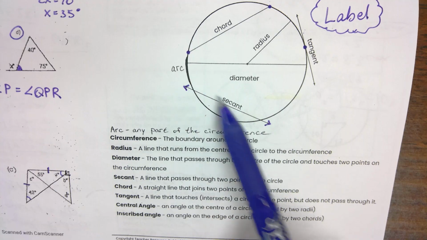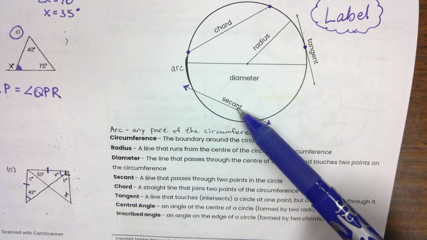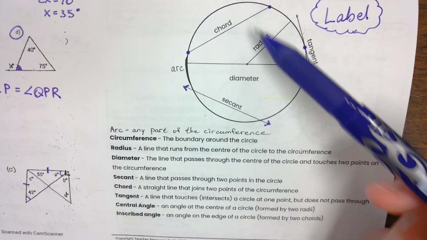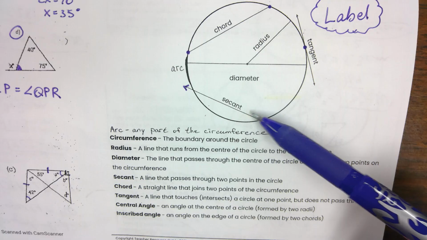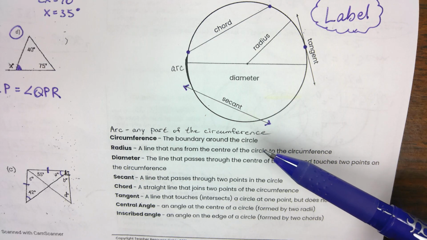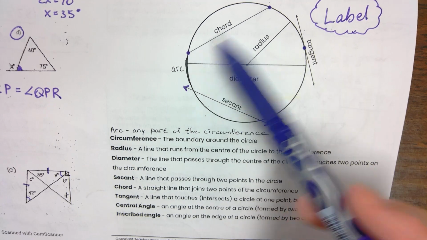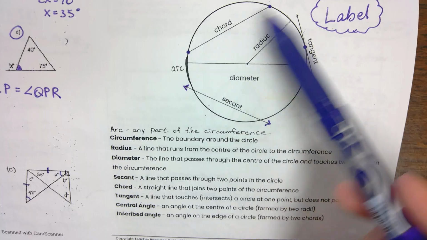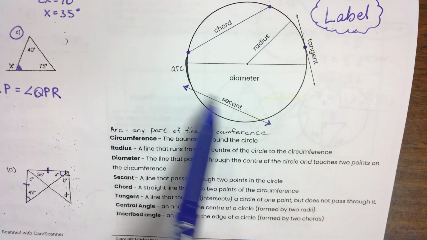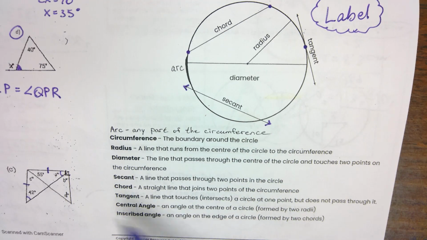What's the difference between a secant and a chord? So what's the difference between these two lines right here? Derek. A secant keeps going, a chord is just inside the circle. Right. Okay. So a chord stops at your circumference, so it has 2 points on the circumference. A secant cuts through it. So that's the main difference.